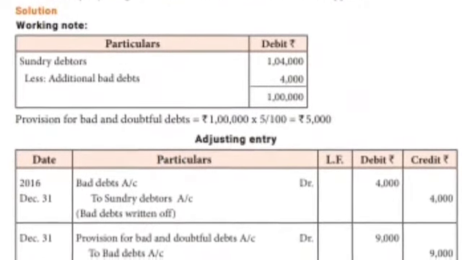How much? 2,700. Here also 2,700. What is the narration? Provision for bad and doubtful debts created. Okay children, that's it. So the adjusting entry is over.